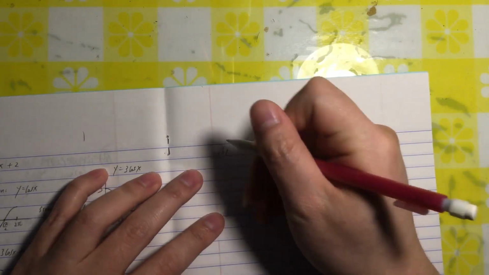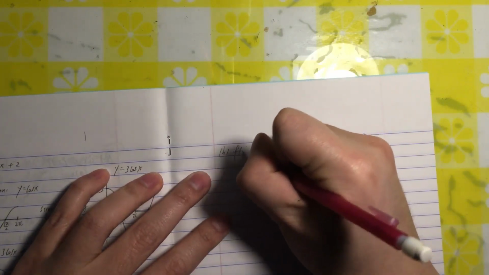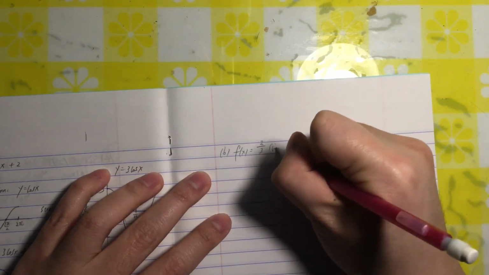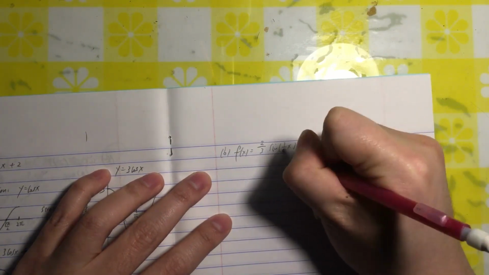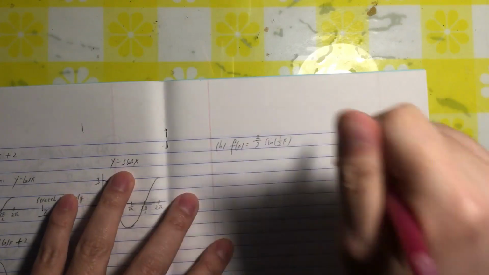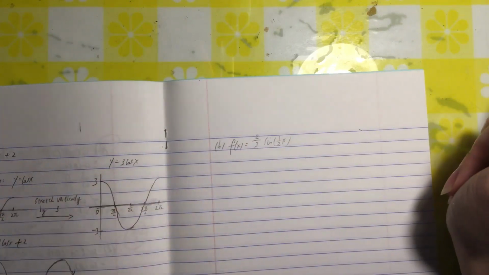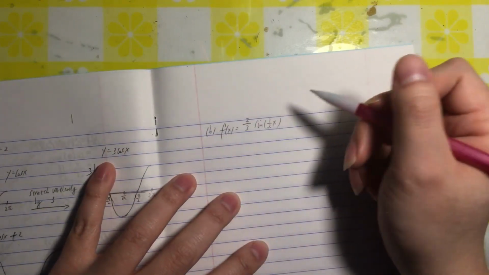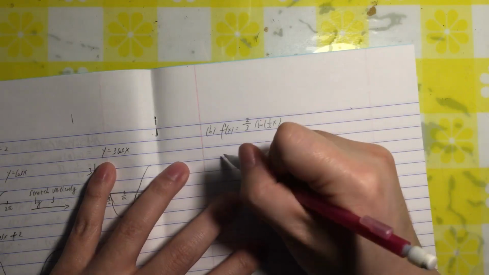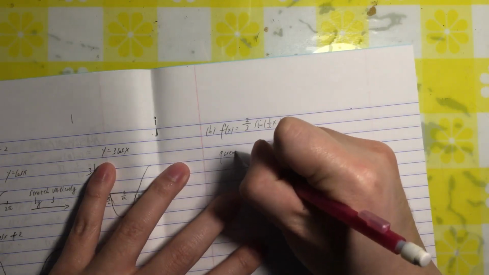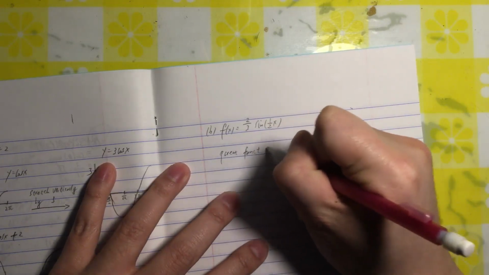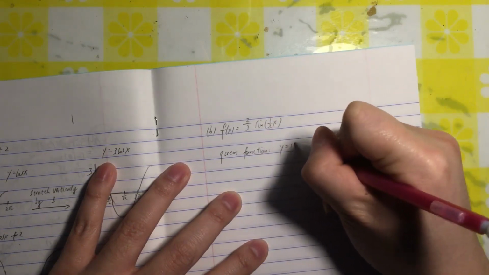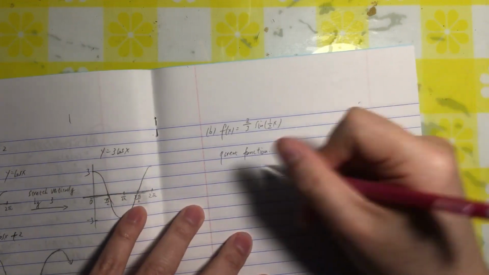Part B. The function is f of x equal to 2/3 of sine of half of x. In order to graph this function, let's choose the parent function first. For the parent function, you can drop all numbers. What's left is sine x. So for the parent function, we choose y equal to sine x.